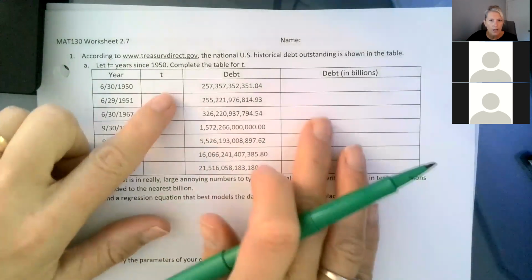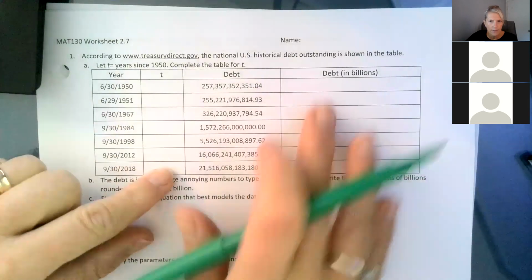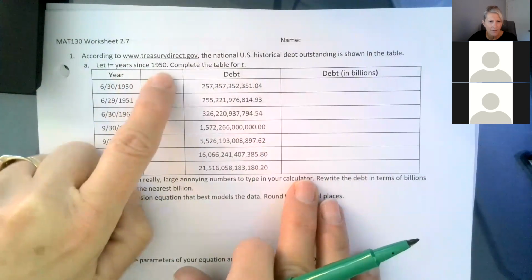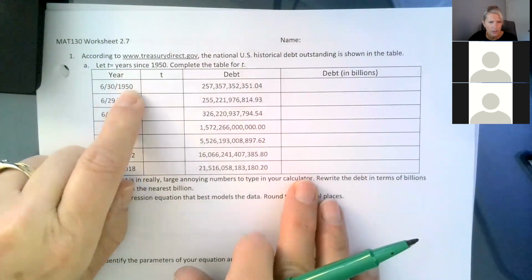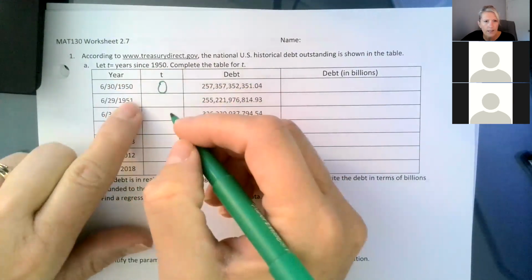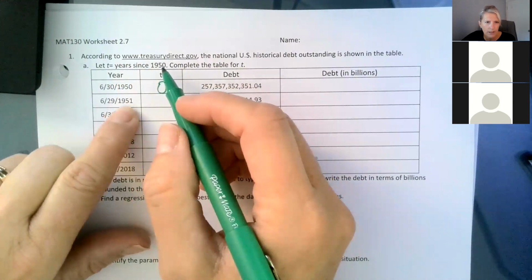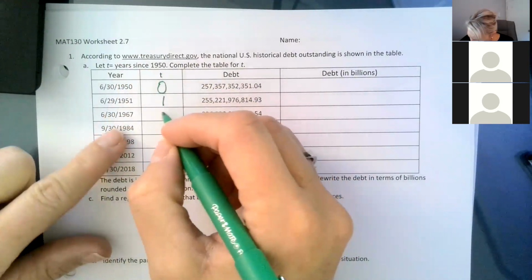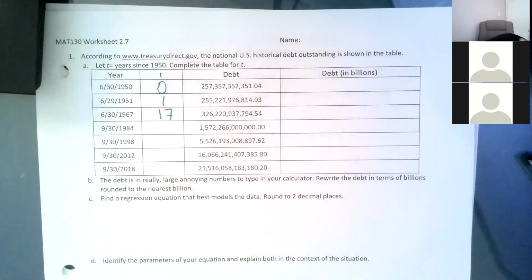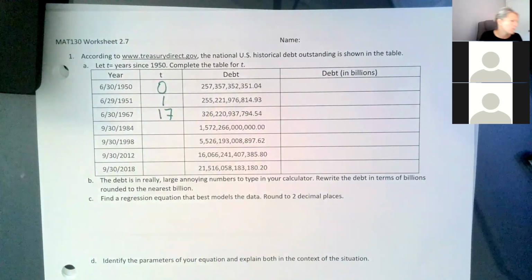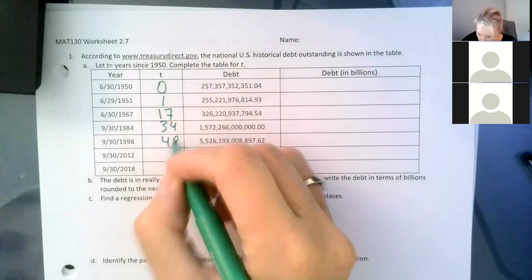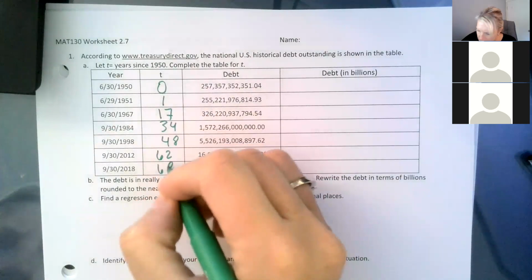Okay, so the 2 columns we have to fill in are the T's and the debt in billions. So T's, it says, let T be the year since 1950. And 1950 happens to be our first year. So 1950 minus 1950 is 0. 1951 minus 1950, the base year, is 1. And so on and so forth is going to be 34, 48, 62, and 68.